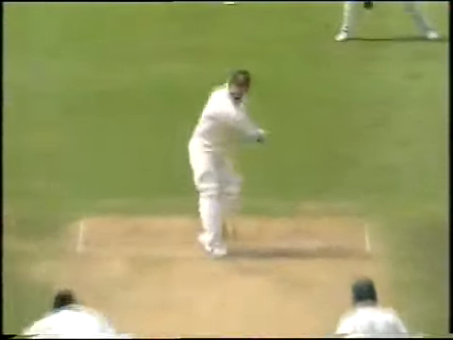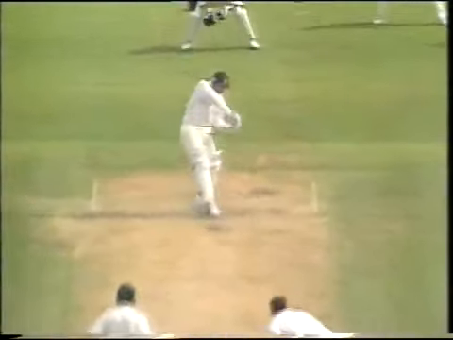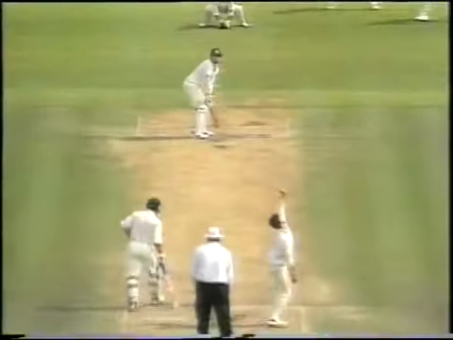That could be 3 at least. Tufnell will chase it, may go all the way. That's a beautiful shot. That's a shot of the match almost, off the back foot. That's 4 more, so all of a sudden Australia race to 32 without loss. 3 slips and a gully in. No short leg. He's at backward square leg now. That's a beautiful shot. That's a warrior shot, in fact.